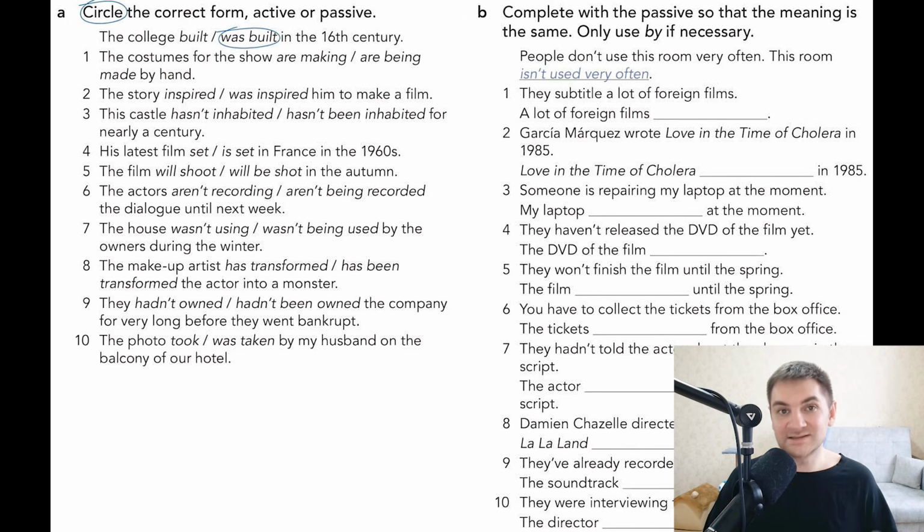So that's the task. Ready? Do the exercises and then check your answers. Good luck with it.